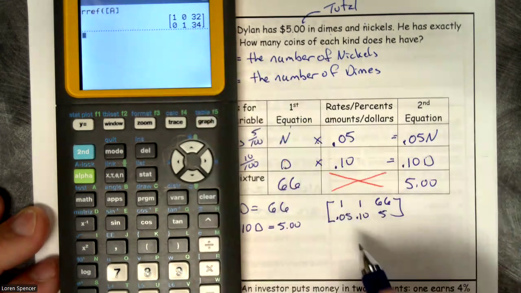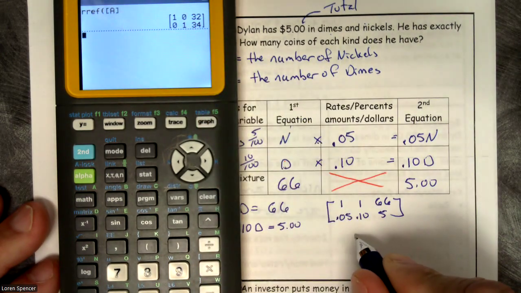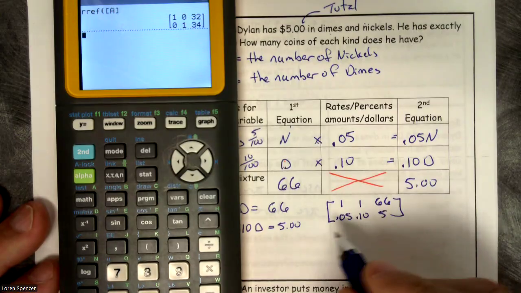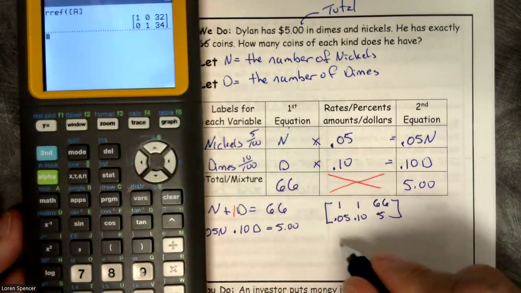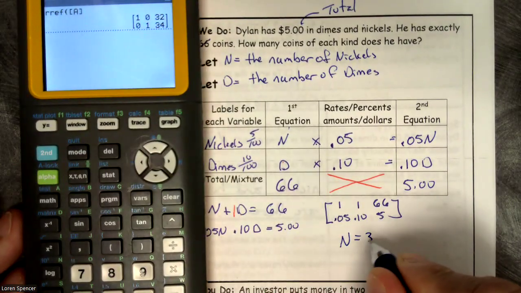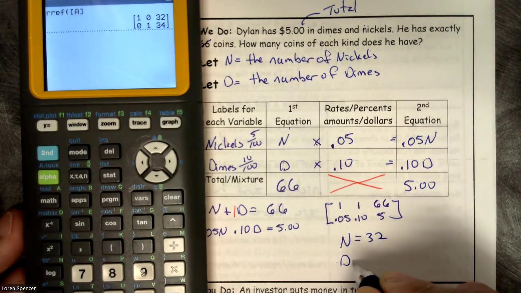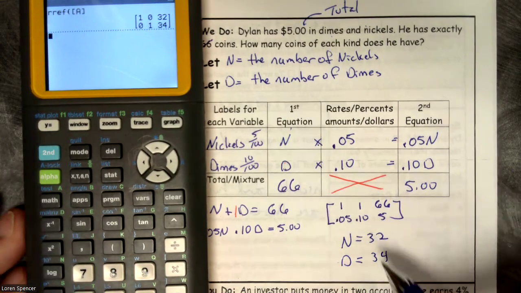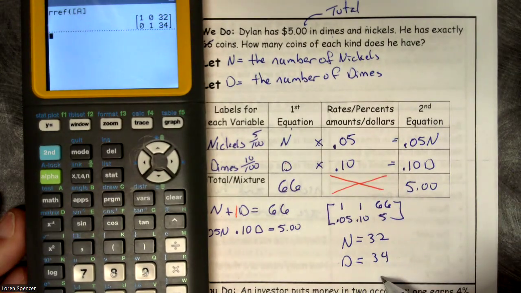And the last two numbers, 32 and 34. So, which came first? N. So N equals 32 and D equals 34. So we have 32 nickels and we have 34 dimes.